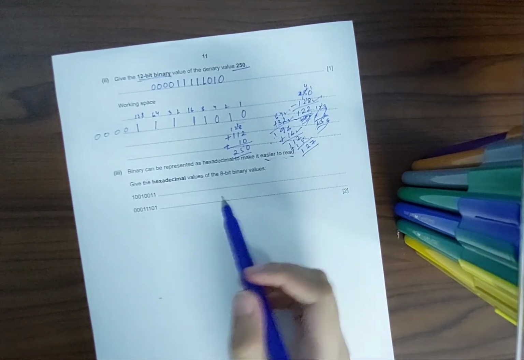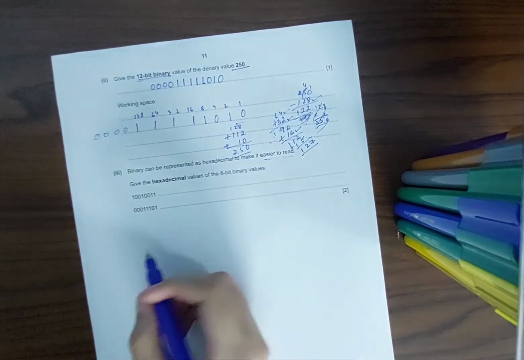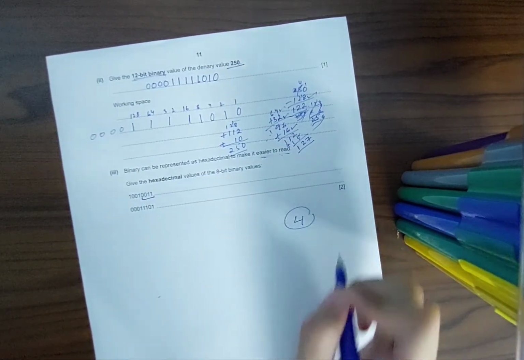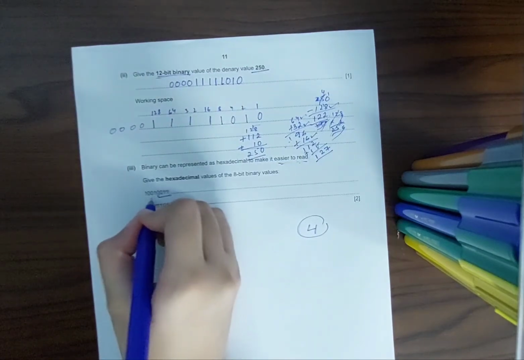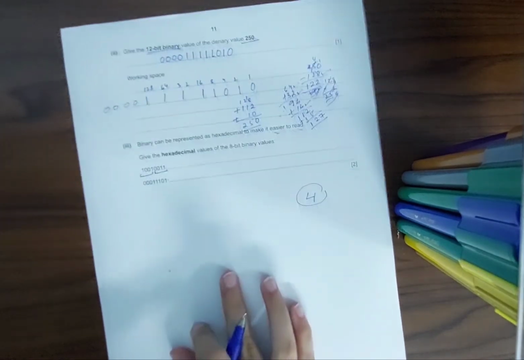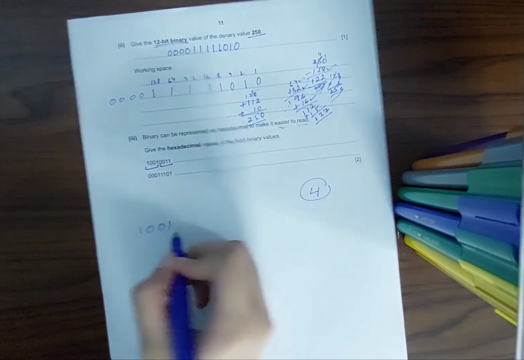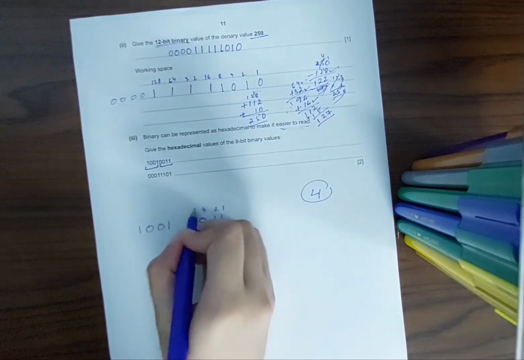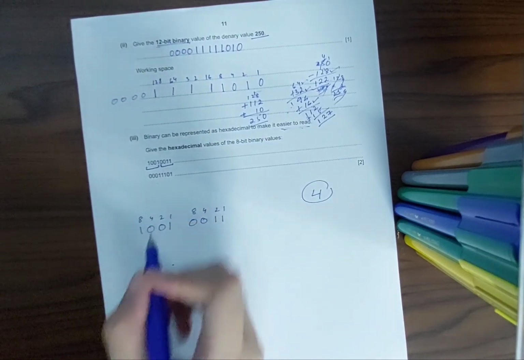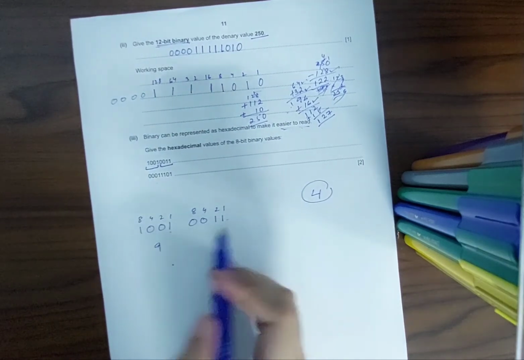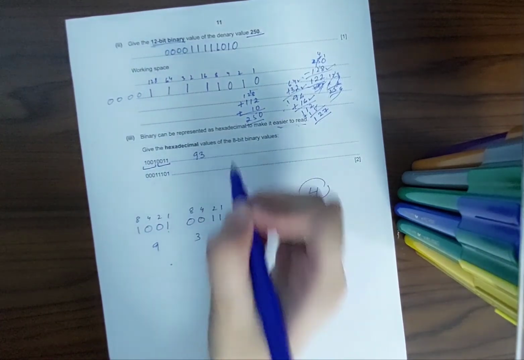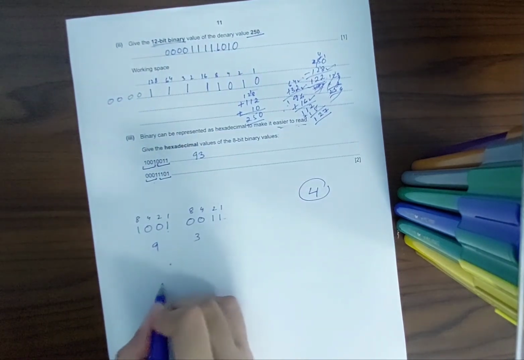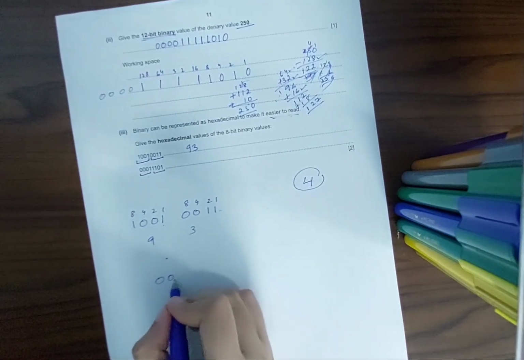So give the hexadecimal values of the 8-bit binary values. You always divide it in groups of 4. Make sure that you always divide it in groups of 4. So here, and then write the place values. If I expand it over here a bit, 1, 0, 1, and then 0, 0, 1, 1. I have made these two groups. Now I'm going to put the place values separately. 8 plus 1 is 9, 2 plus 1 is 3. So it's basically 93.